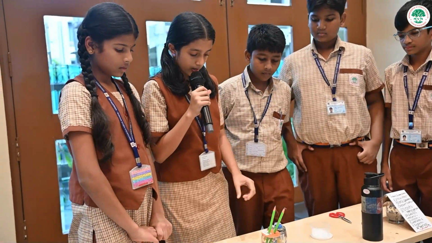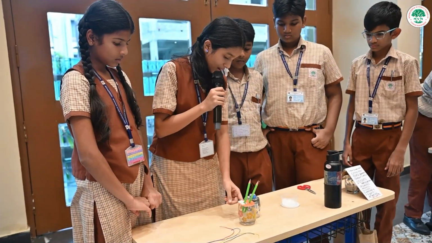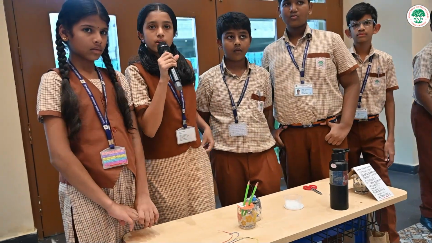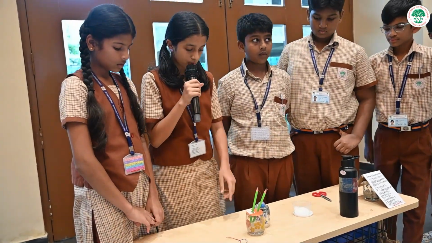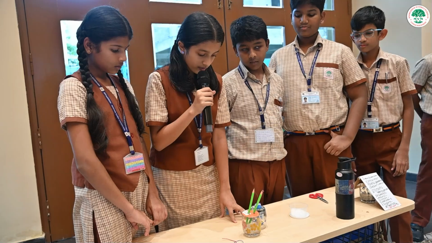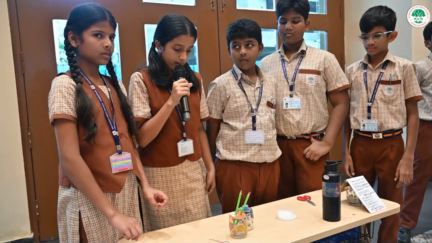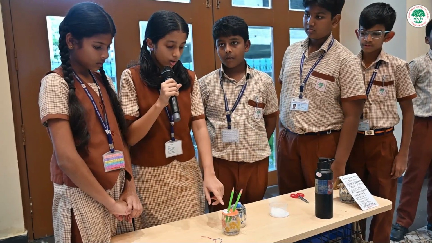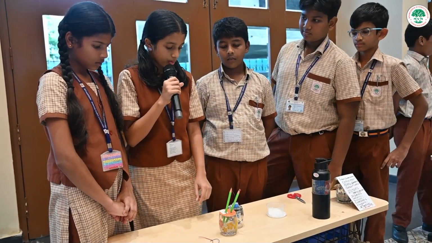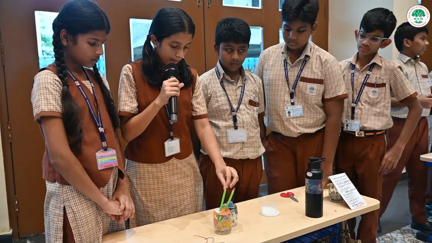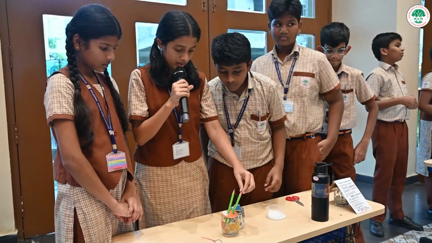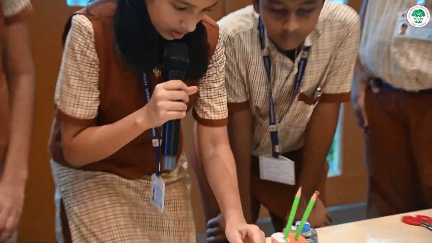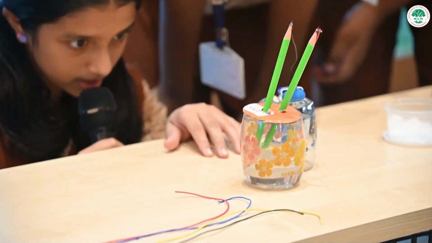First, take a glass and fill half of it with water, then add some salt. Mix the salt with a spoon and then place the two pencils on the cardboard. Now connect the battery to the pencils and you will see some bubbles.